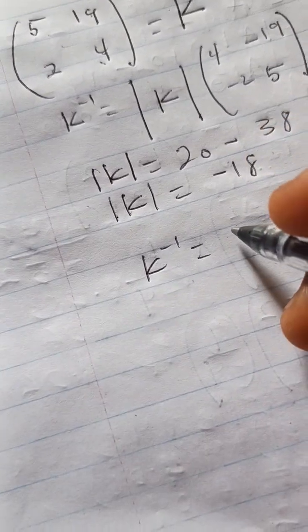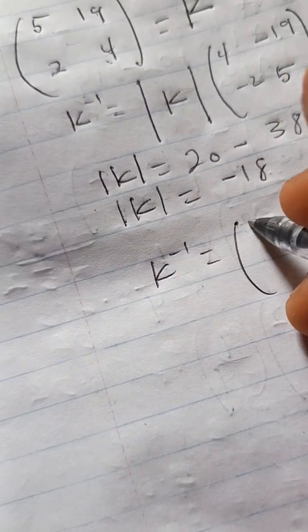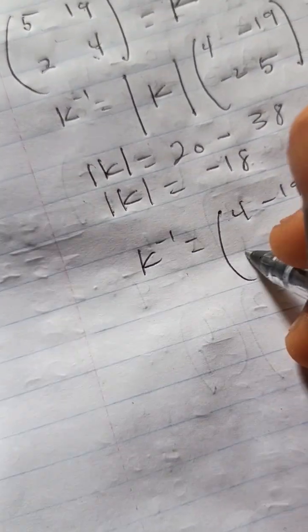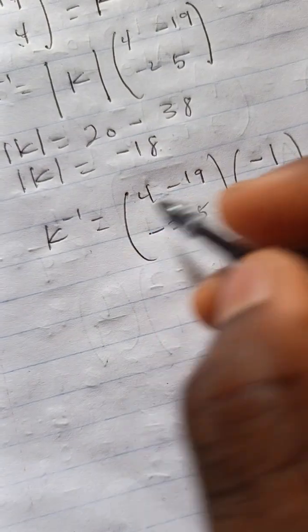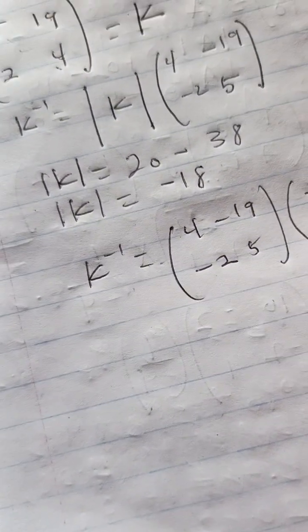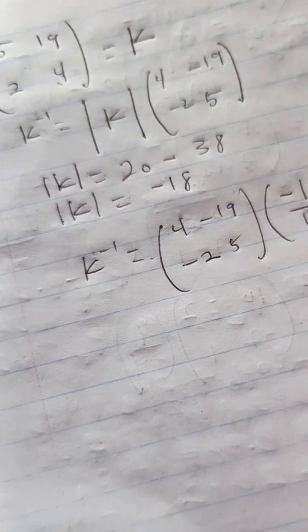So K inverse is equal to 4, minus 19, minus 2, and 5, multiplied by minus 1 over 18, or 1 over minus 18. It doesn't really matter, it's the same thing. You can choose to multiply this or leave it the same way. It doesn't really matter where this one comes. It could be in front of this or behind this. You're still going to get the same answer. So you can choose to leave your answer like this, or you can choose to expand it.